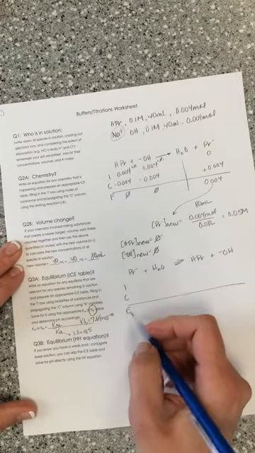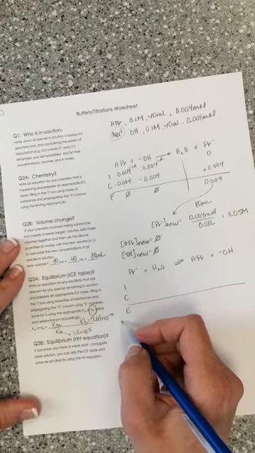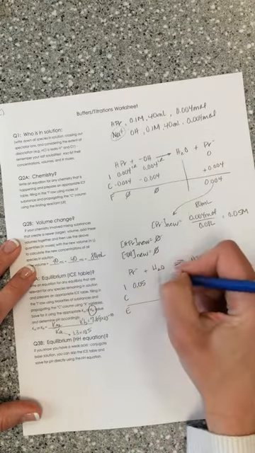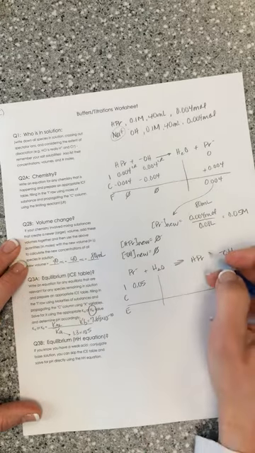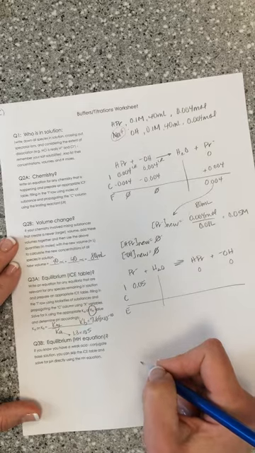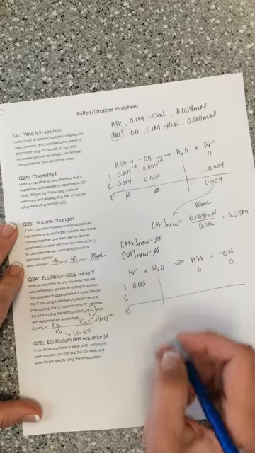We propagate our ICE table just like we did in all of our previous problems. We start with 0.05 molar PR-. Water is not part of our equilibrium expression. Consider 0 contributions from other sources for HPR and OH-.